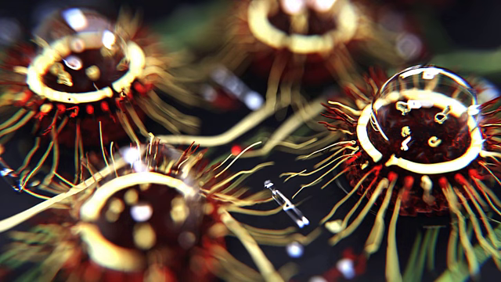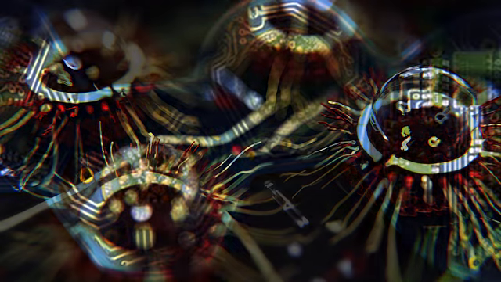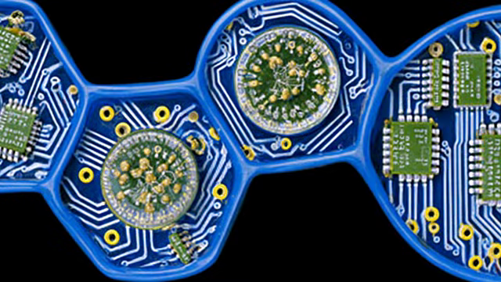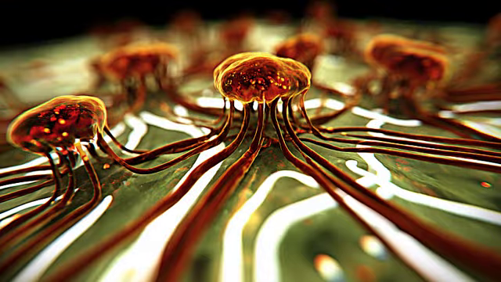Imagine a future where tiny, programmable cells roam your body, making real-time decisions to keep you healthy. All thanks to logic circuits made not of metal, but of proteins.